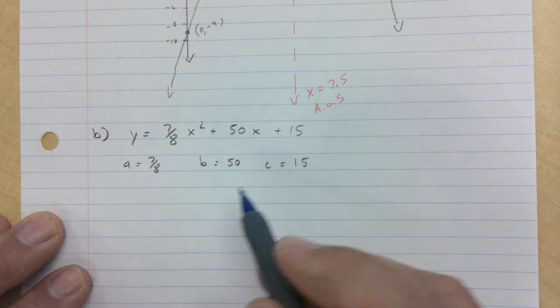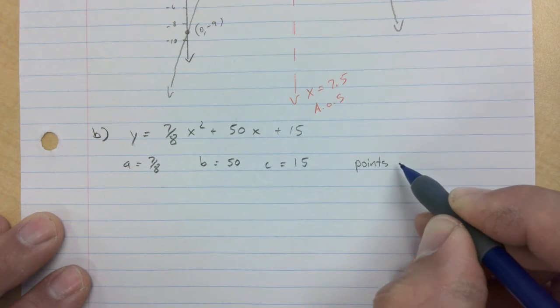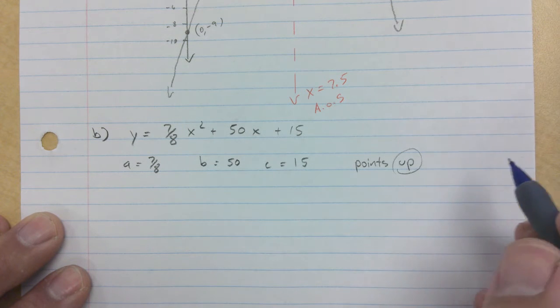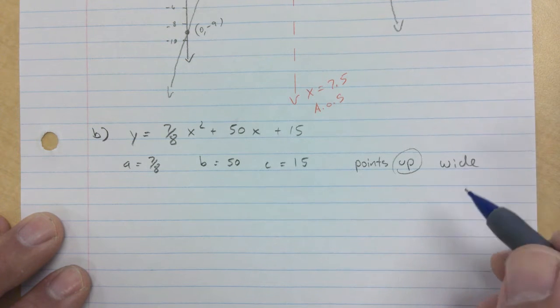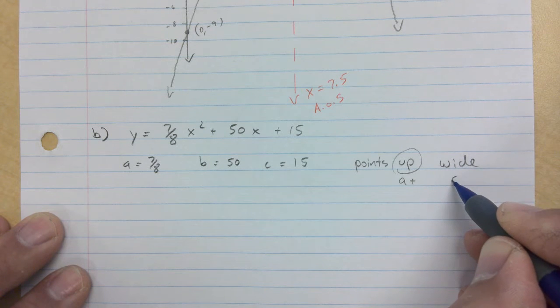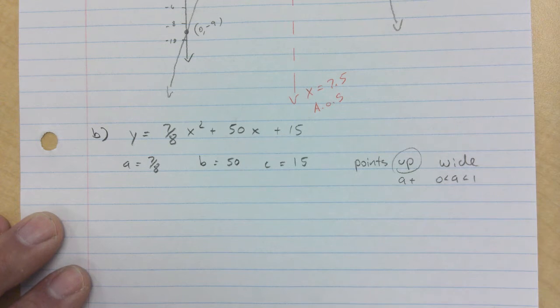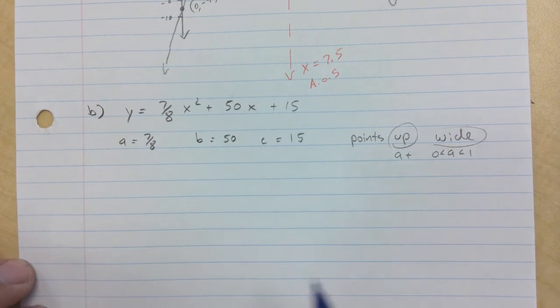This one will be pointing up, right? And it's wide, right? Why is it pointing up? A is positive, it's wide because A is in between 0 and 1. So I expect that to happen.